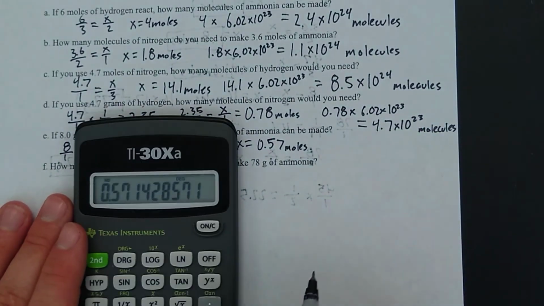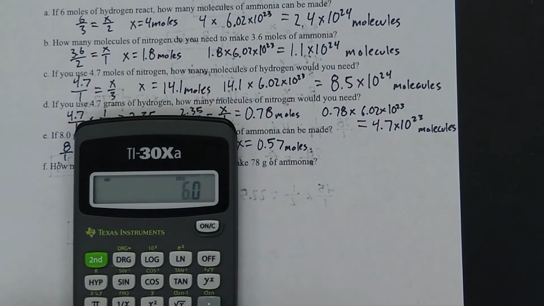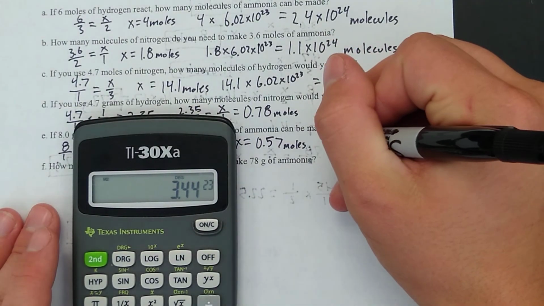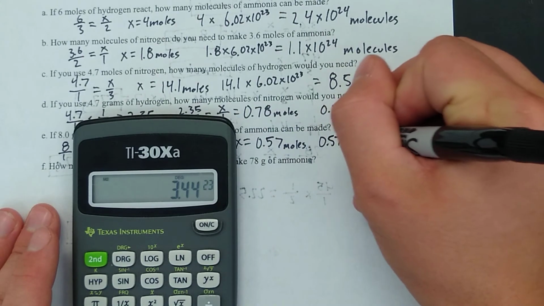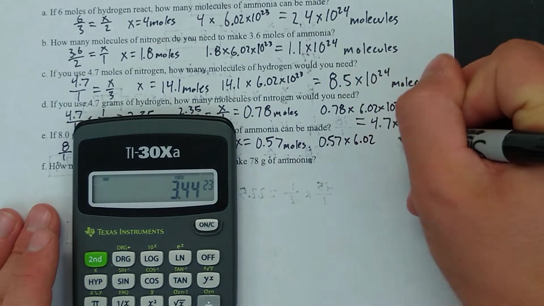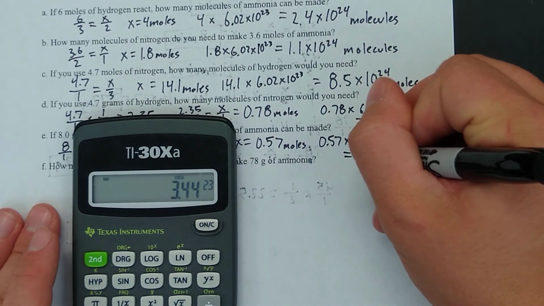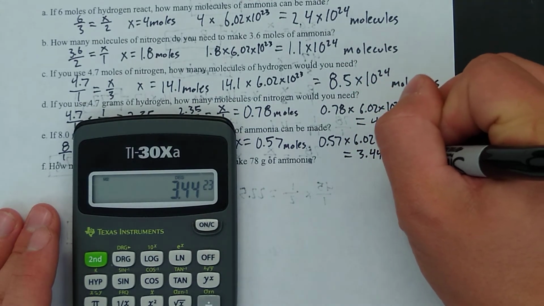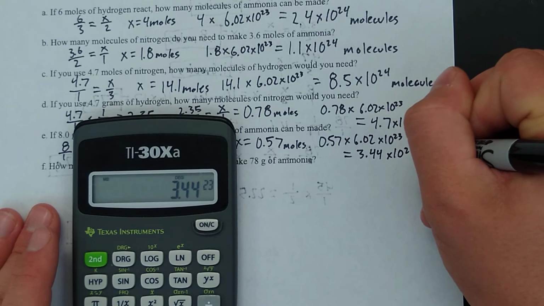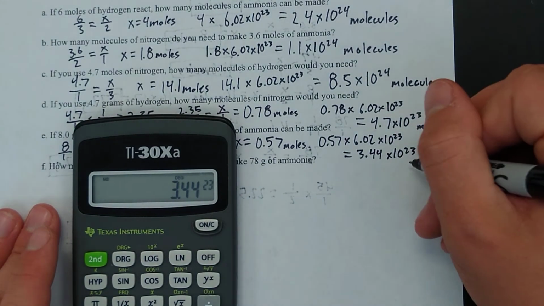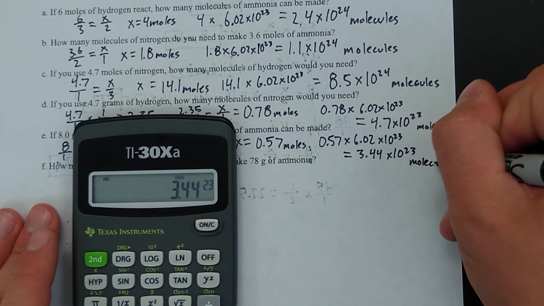We just multiply this by 6.02 EE23. So 0.57 times 6.02 times 10 to the 23 is going to equal 3.44 times 10 to the 23 molecules.